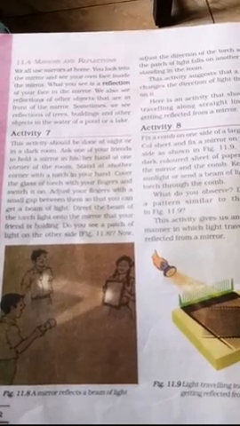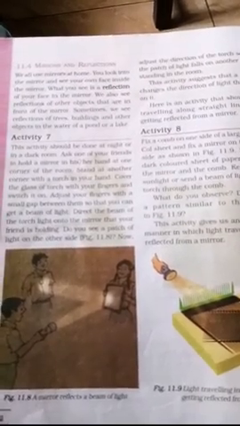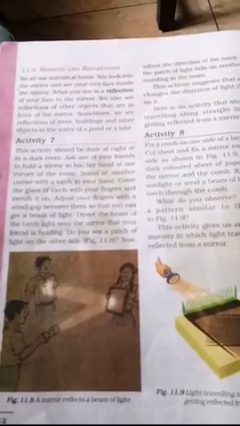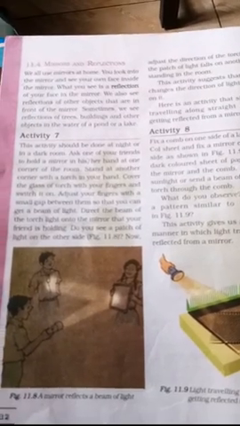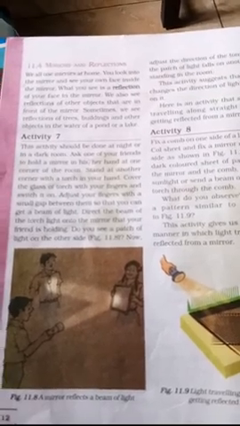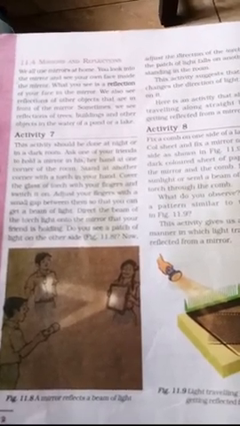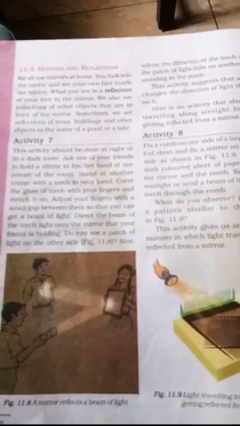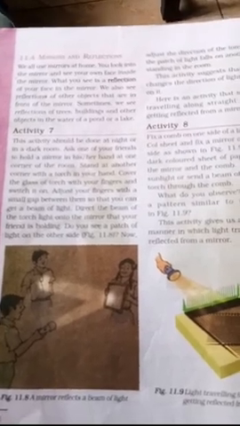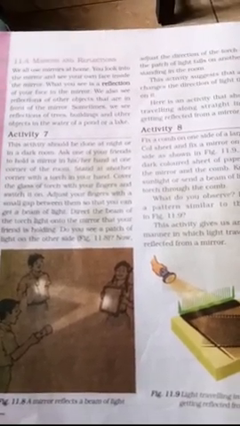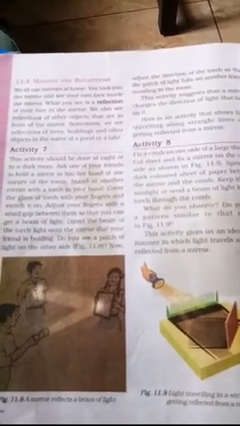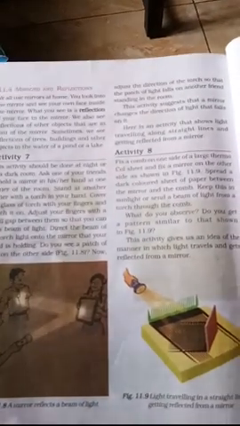One of the students is standing perpendicular to the mirror holding the torch, and the other one is standing towards the right side of that girl. So when he switches on the torch, they have shown how the light reflects from the mirror. So in this activity they have shown how the mirror reflects a beam of light.